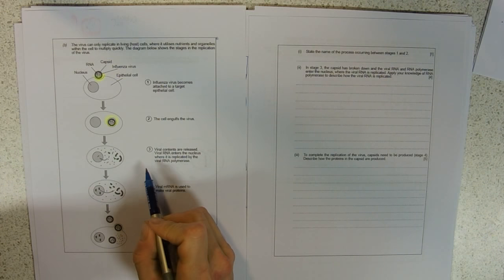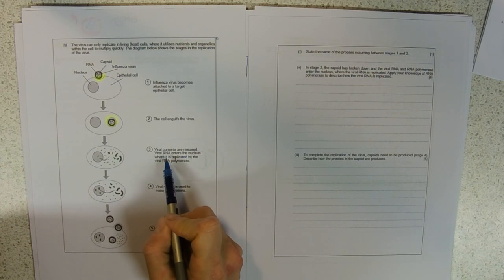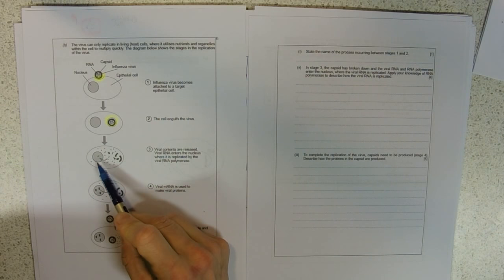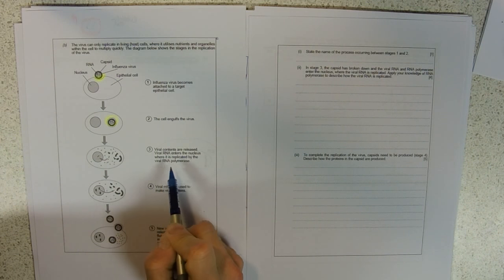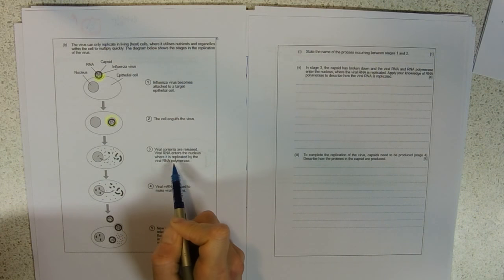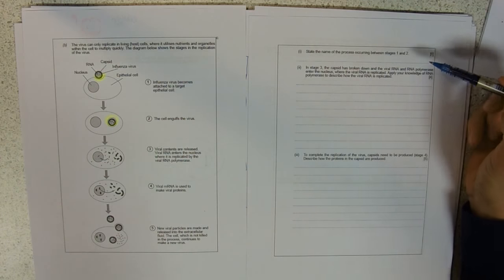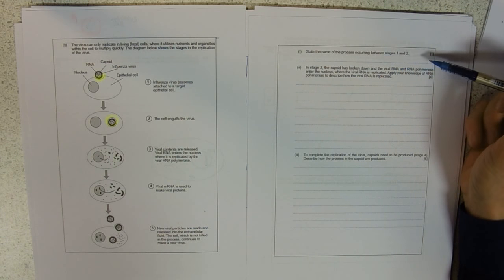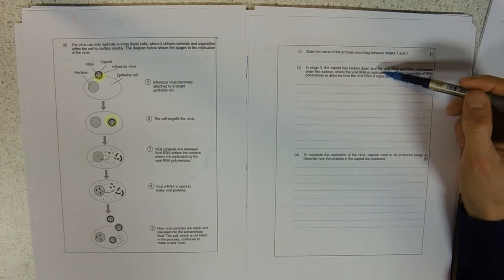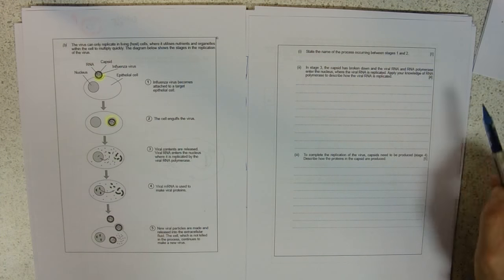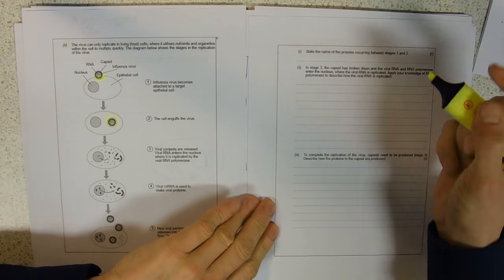So stage 3, viral RNA enters the nucleus, and it is replicated. The RNA is replicated by viral RNA polymerase. Right. The capsid is broken down. RNA is replicated.